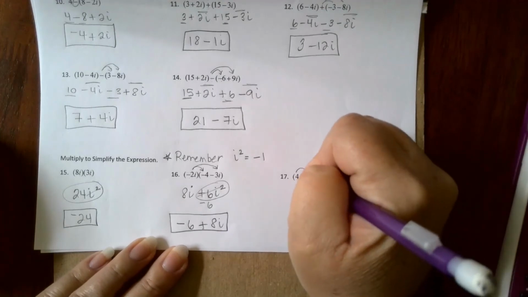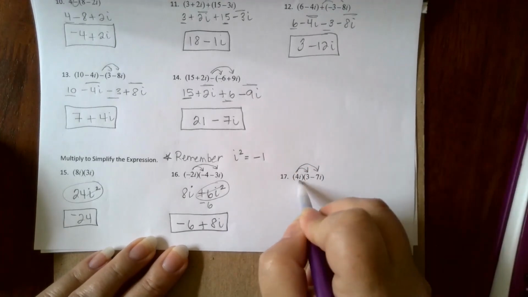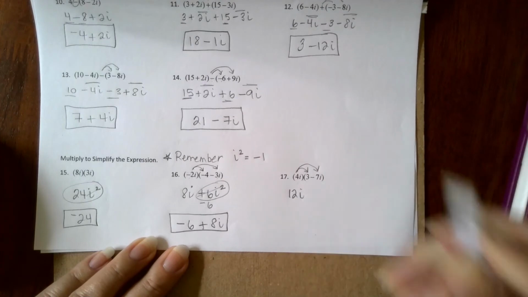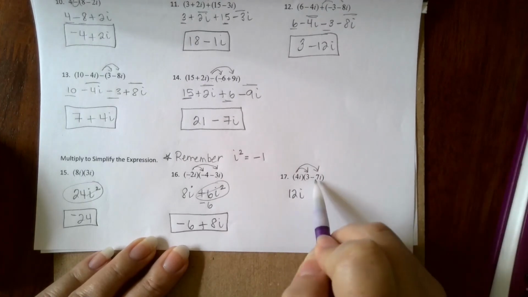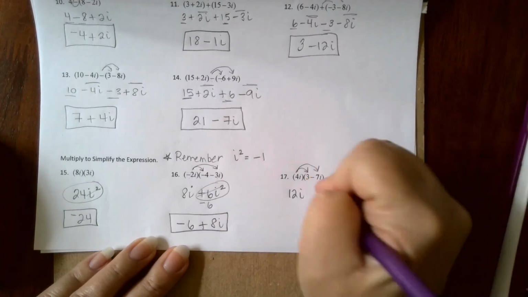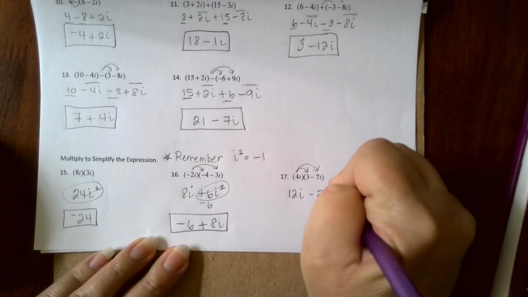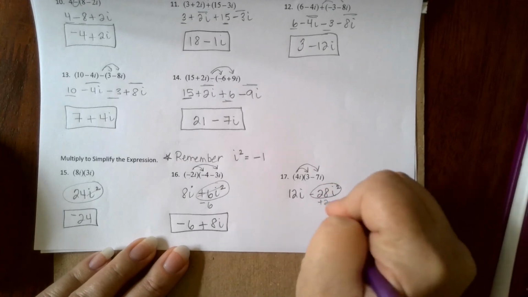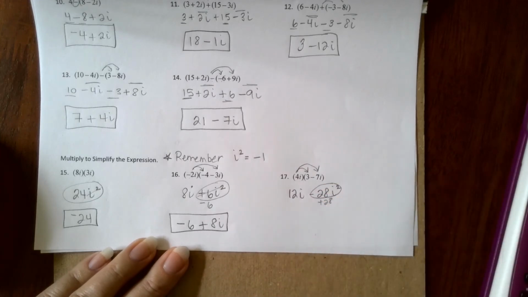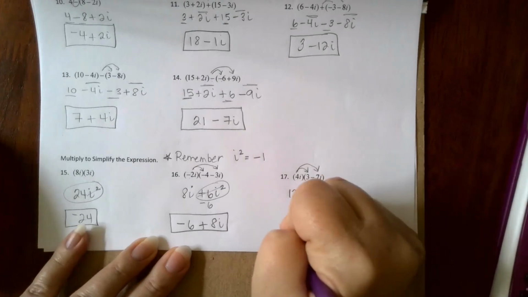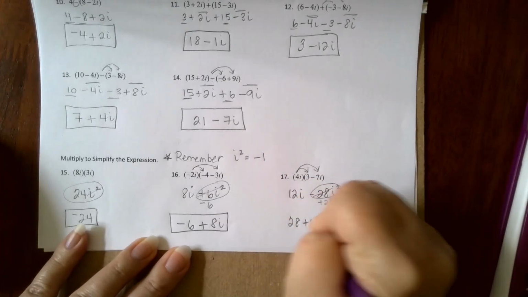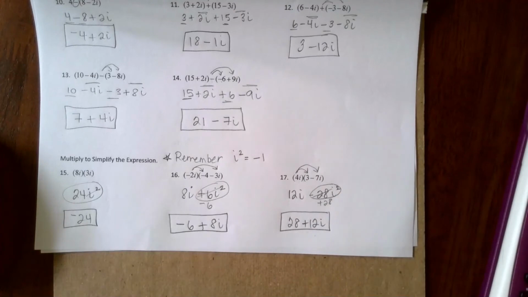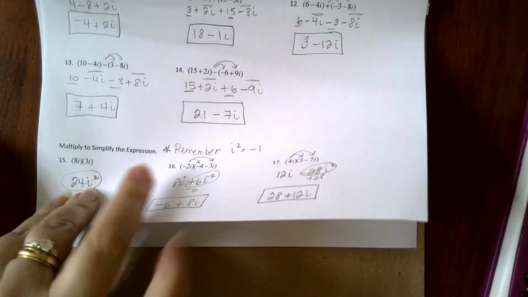We're distributing the 4i. 4i times 3 is 12i. 4i times negative 7 is a negative 28 i squared. So that means that this is going to change to become a plus 28. So that means we have 28 plus 12i. All right, let's continue multiplying on the next page.